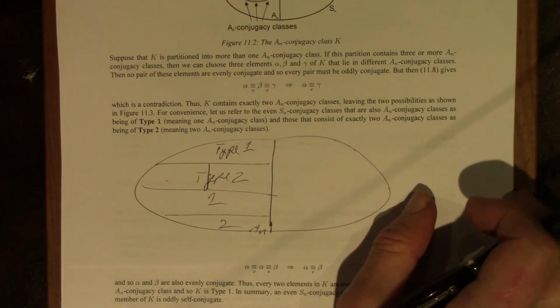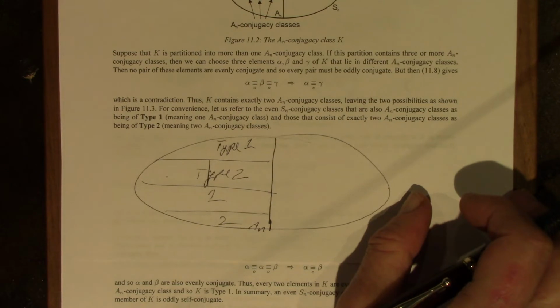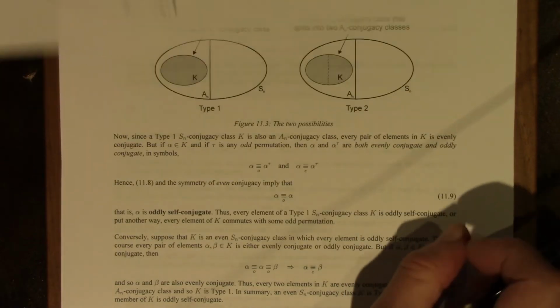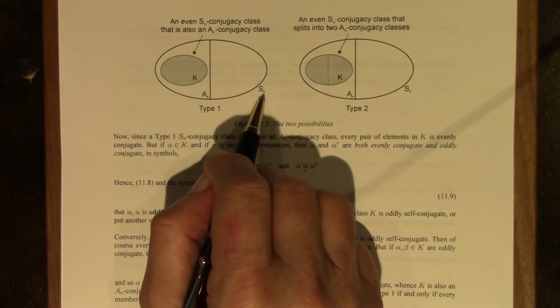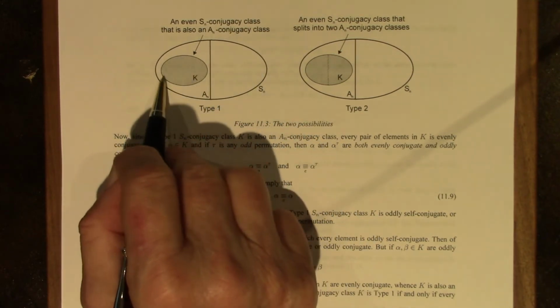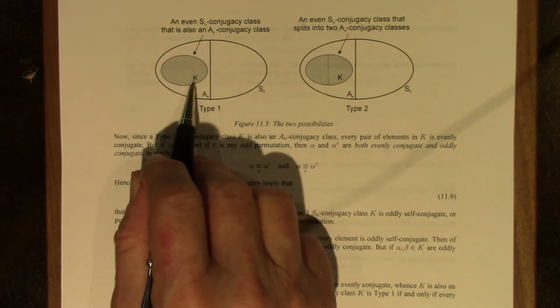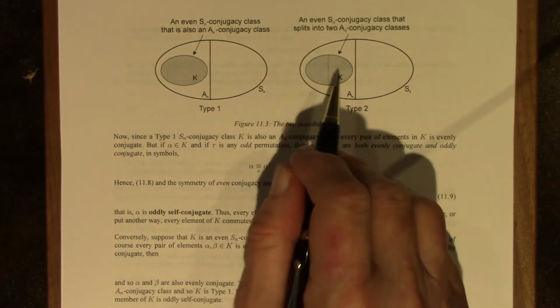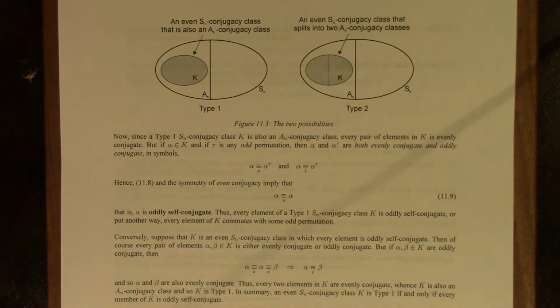This may seem a bit abstract, so that's okay. You may have to listen to this lecture more than once to really get a feel for what's going on, because we're not done yet. Here's another picture. Here is our even SN conjugacy class. This one is type 1. It is also an AN conjugacy class. This one is type 2. It is split into 2 AN conjugacy classes.